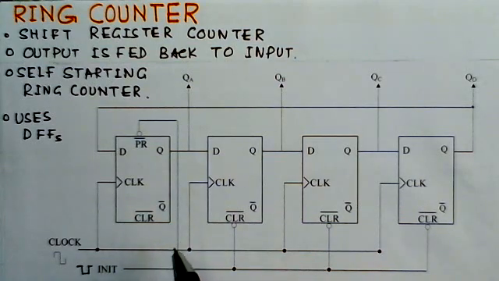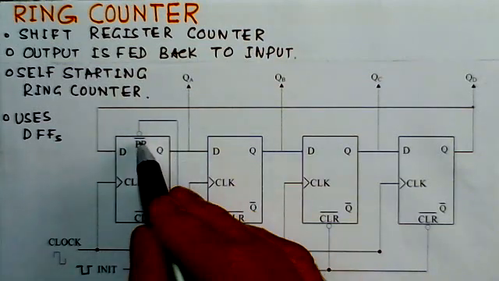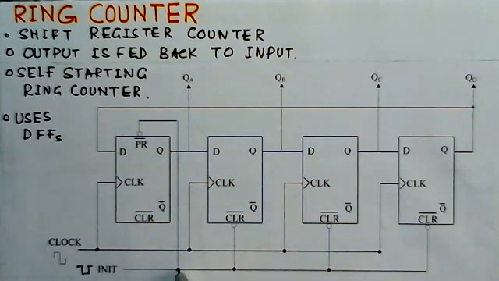And we said this counter is self-starting. Why is it self-starting? We can see here, to make it a self-starting counter, what we have to do is connect the preset, which is active low input of the first flip-flop here, to the initializing signal, and the clear inputs of other flip-flops.